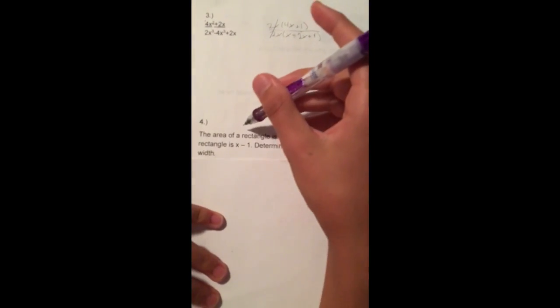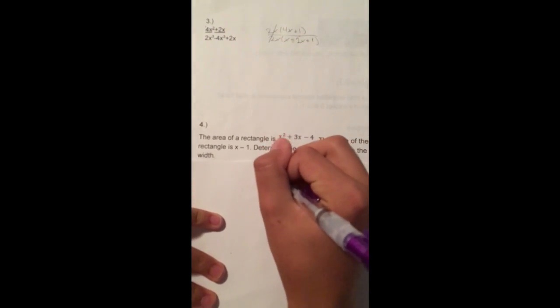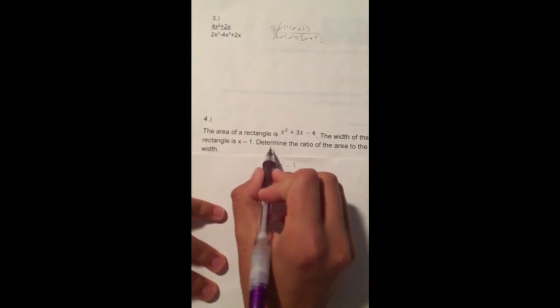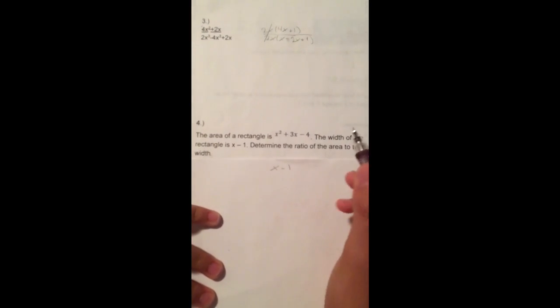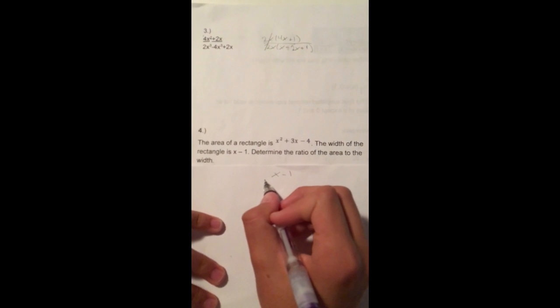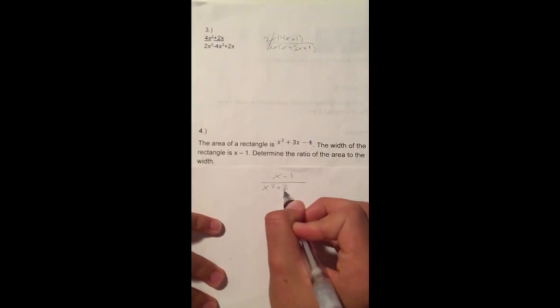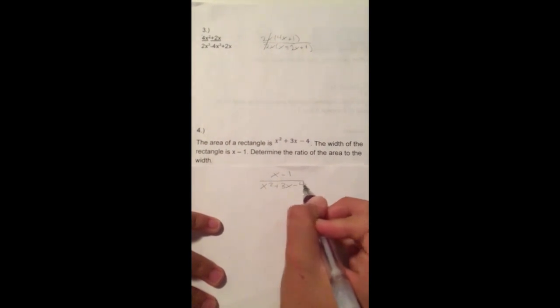Okay, for example number 4, this is a word problem. It looks kind of annoying again, but again, it's just reading it and putting the other thing over the other thing. So basically what we're going to have is x minus 1, which is the width. So you're going to determine the ratio of the area to the width. So we have x minus 1 over x squared plus 3x minus 4.